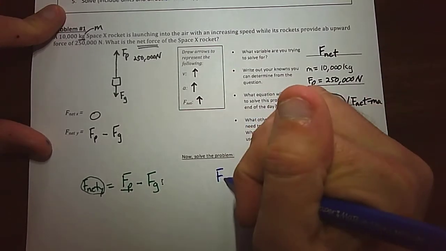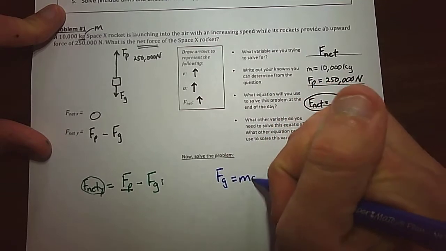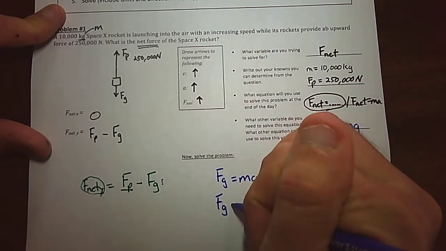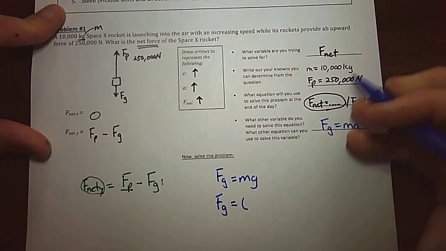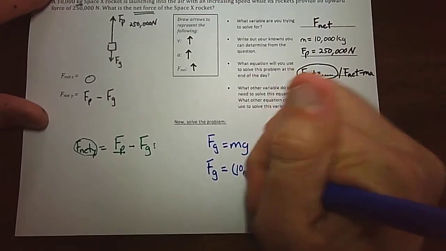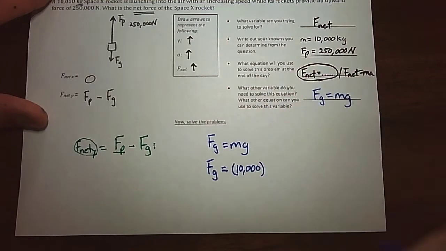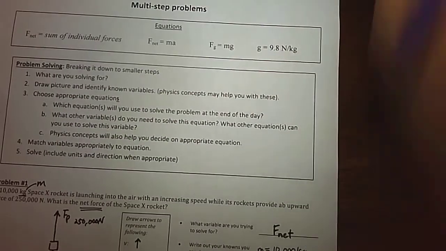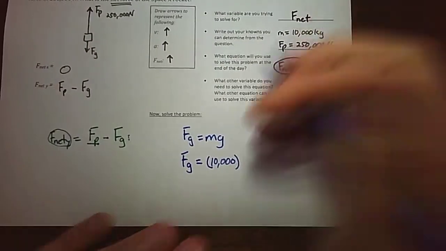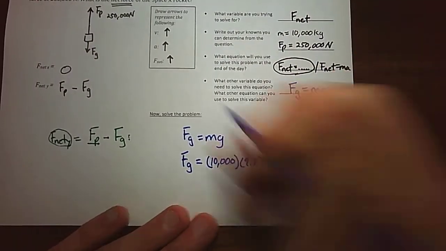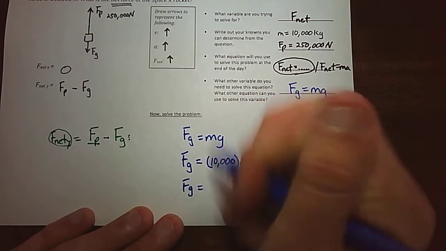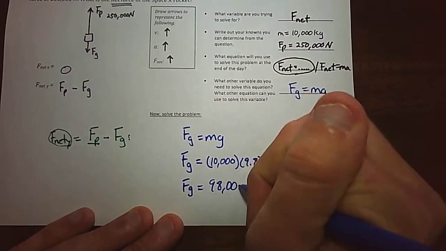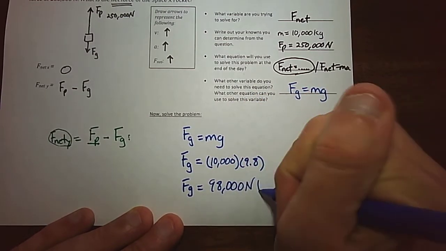So if I use Fg equals mg here, I'm solving for my force of gravity first. And my mass, I already know that. That's 10,000 kilograms. And then g is always given to us. It's 9.8 newtons per kilogram. That's our gravitational field strength. So 9.8. And when you do the math on this, we get 98,000 newtons. We know that's going downwards.